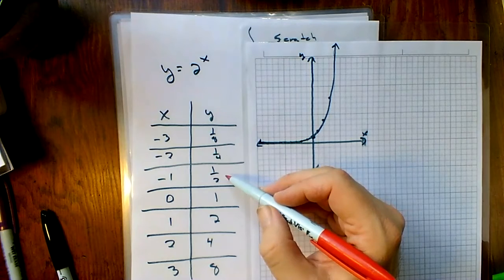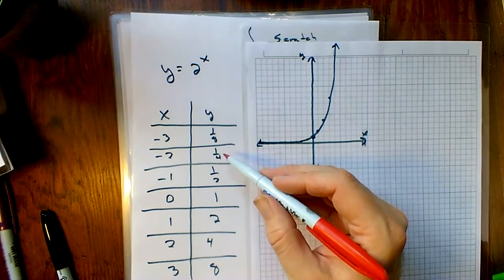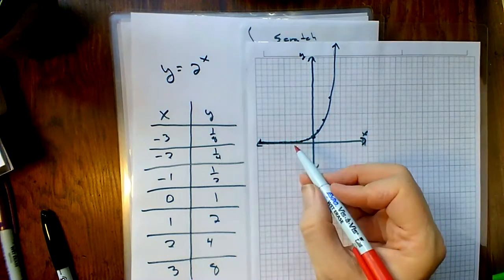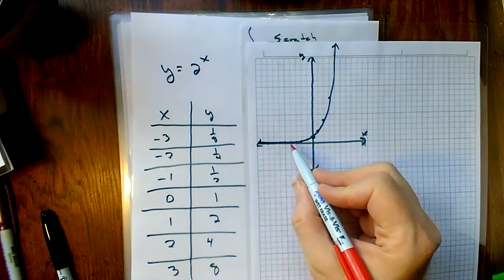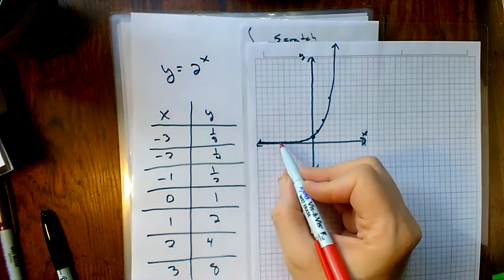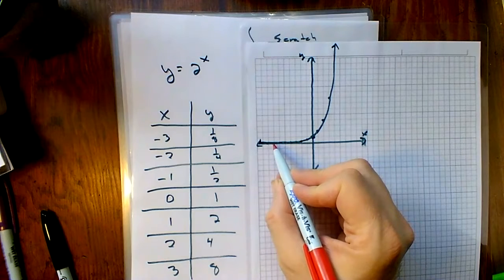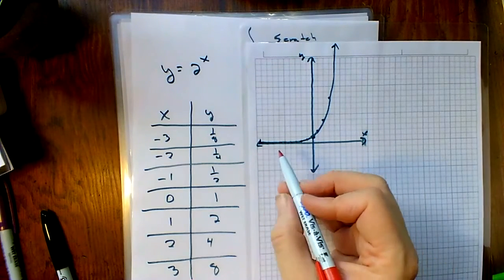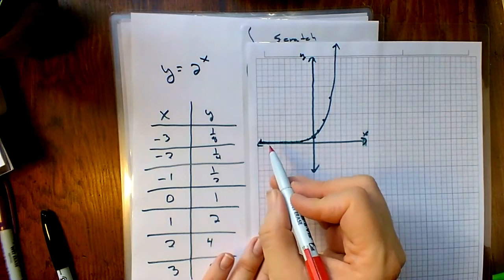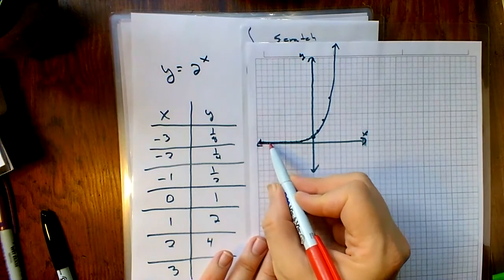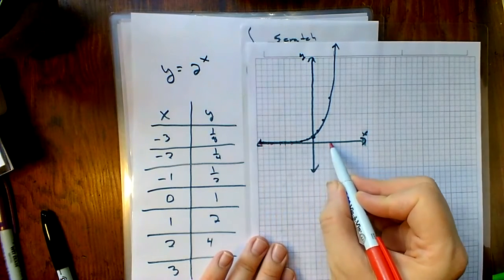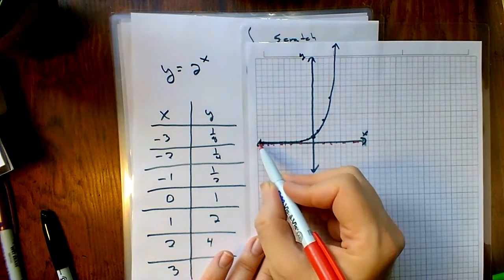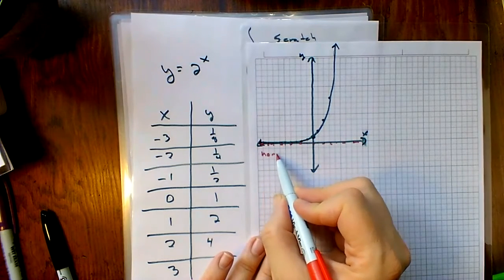A quarter is half as large as one half. This is one half as large as one fourth. Then I would have 1/16, 1/32, 1/64, 1/128, 1/256. So it's getting closer and closer to 0, but it's never actually getting there. So here we think of my x-axis as what we call a horizontal asymptote.